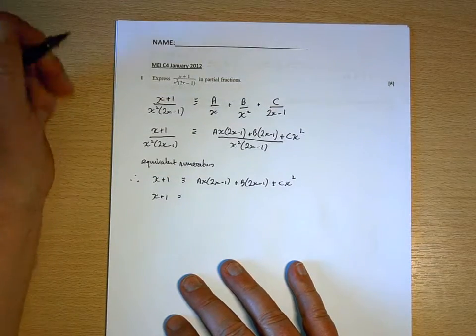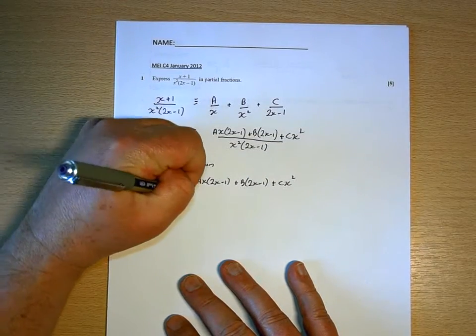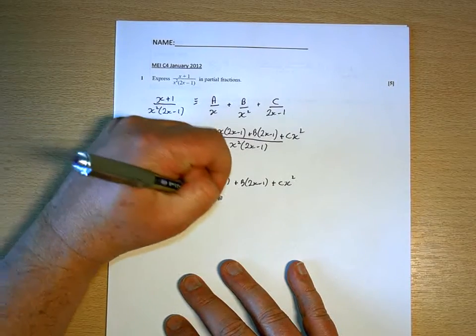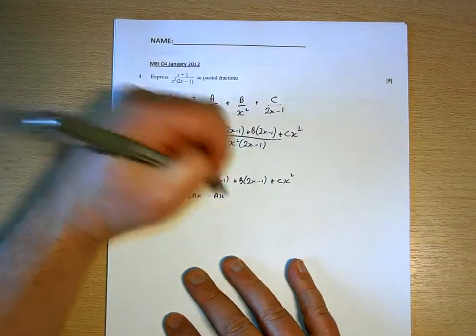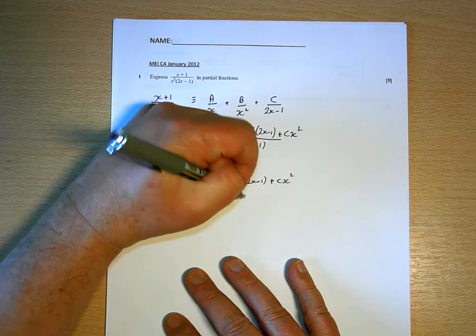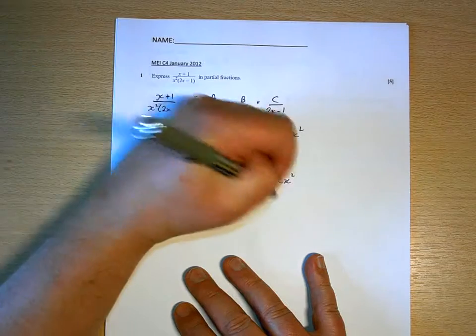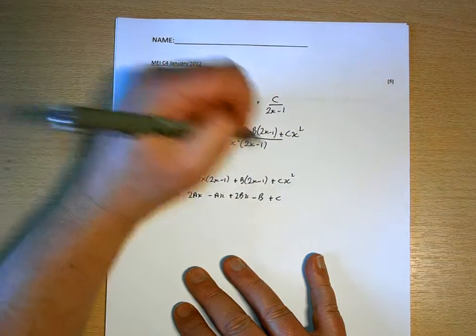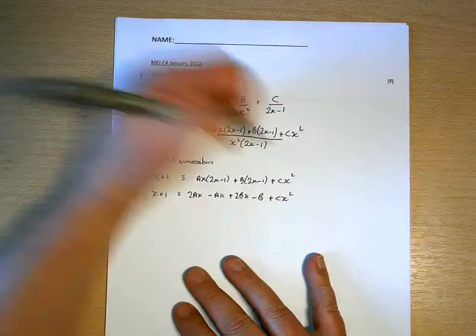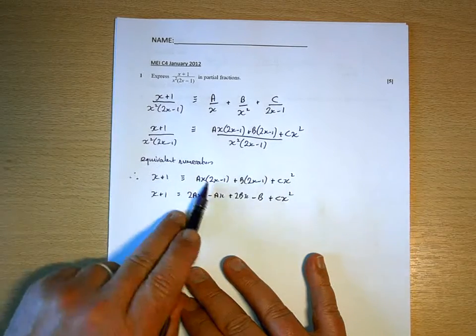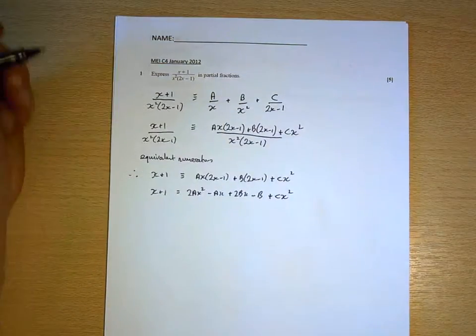If we expand the brackets on the right hand side, we get 2ax minus ax plus 2bx minus b plus c x squared. And I can see that I've slipped there. That would be 2ax squared.